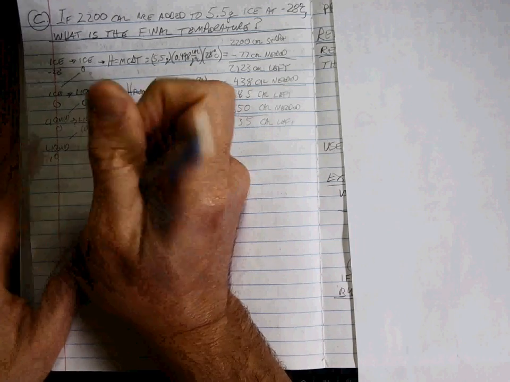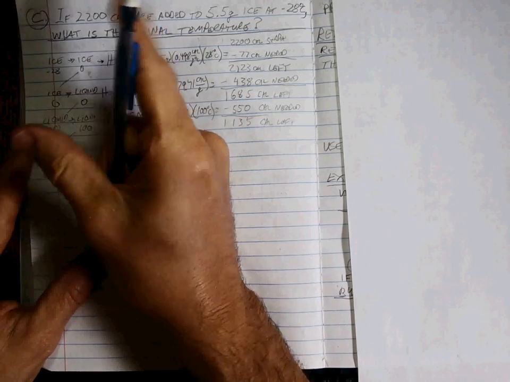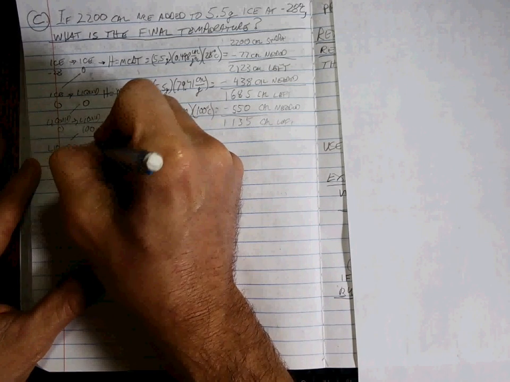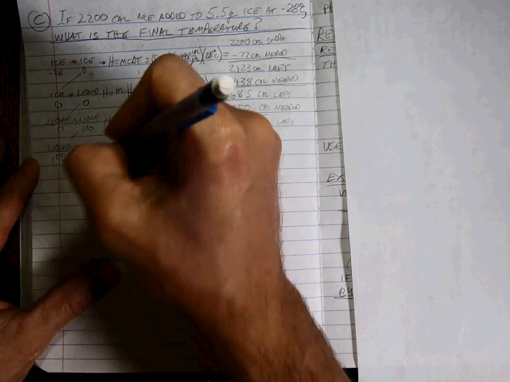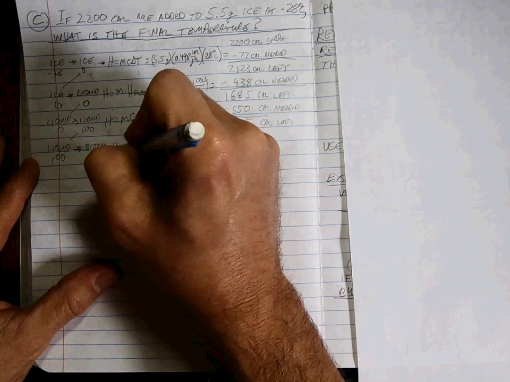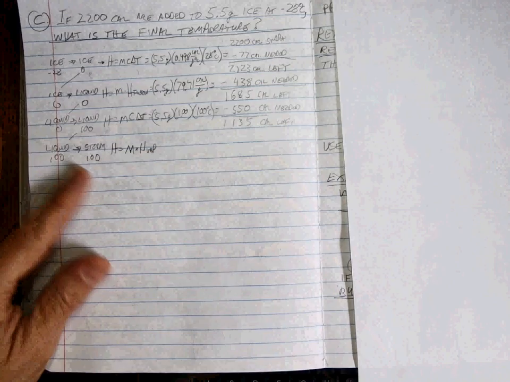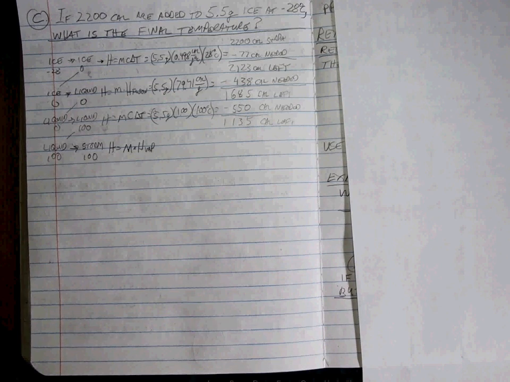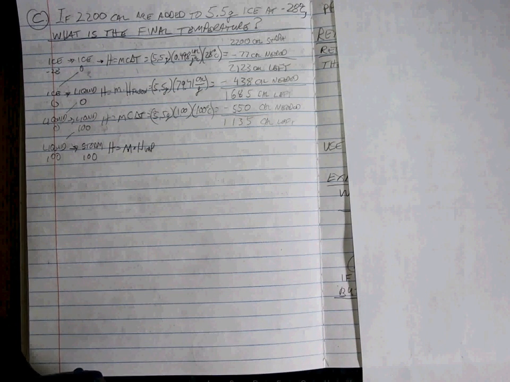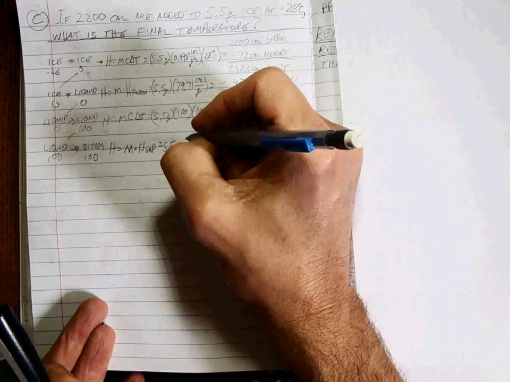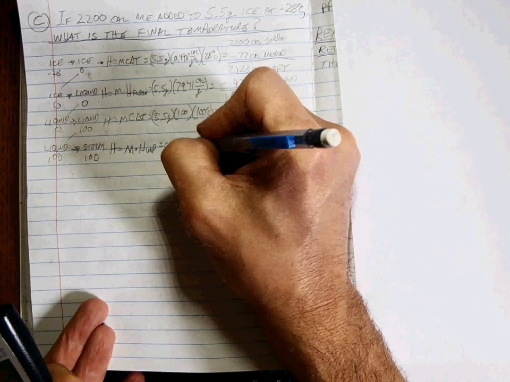Liquid at 100 to steam at 100. H is equal to M times heat of vaporization. Well, what are we talking about here? We're talking about 5.5 times 539.5.